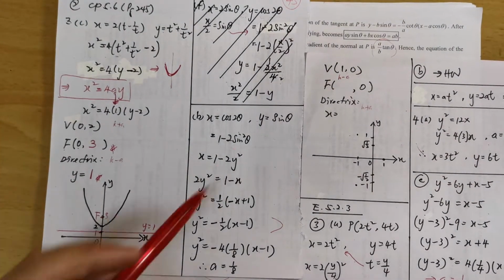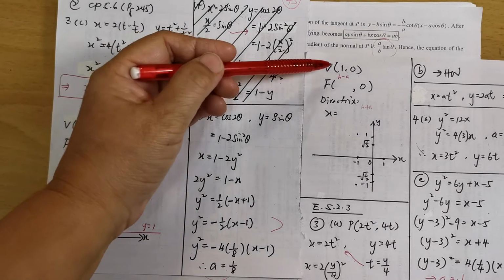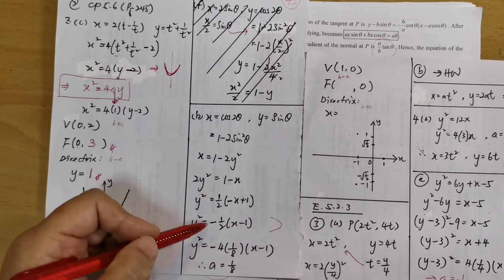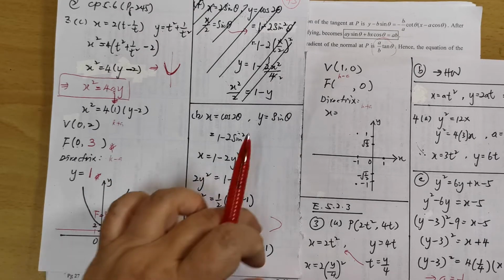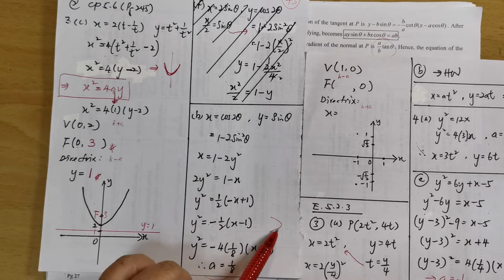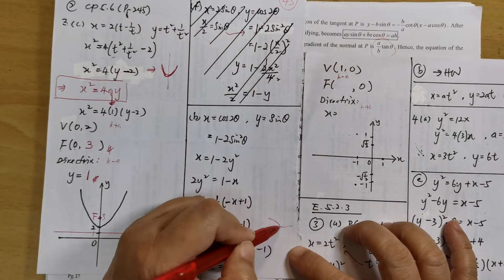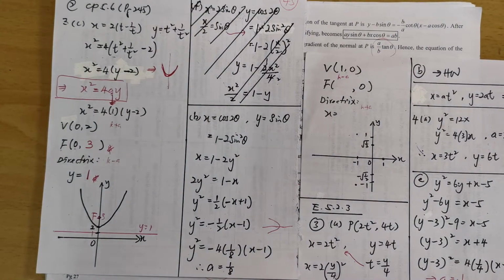So the vertex. For this graph, the vertex is clear. X is 1, y is 0, so 1, 0. All right? So the focus. This one is y square and negative, so we know that it's a parabola opening to the right. If it opens to the right, then the focus lies on the same horizontal line as the vertex, which means your y will be the same.